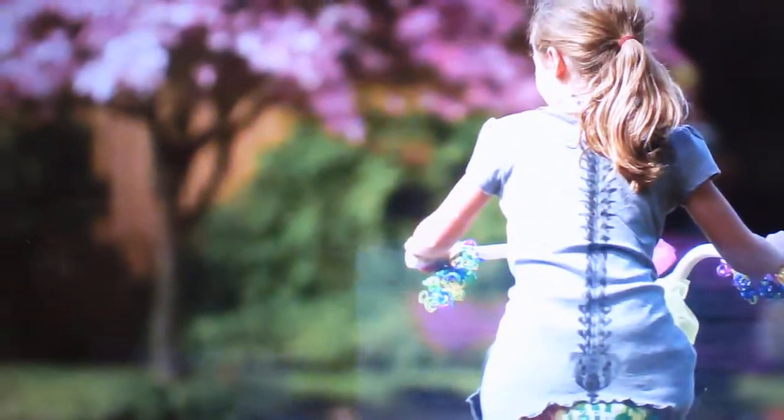Look at that. Notice on the back of her shirt, she has a picture of a spine. That is a vertebrate, which we're going to talk about. Most animals in the phylum Chordata are vertebrates. A vertebrate is the backbone. It's the backbone back here. You reach back, and you have one.